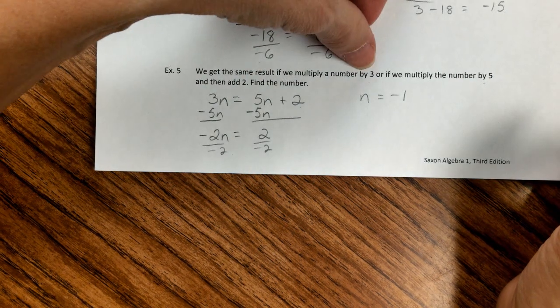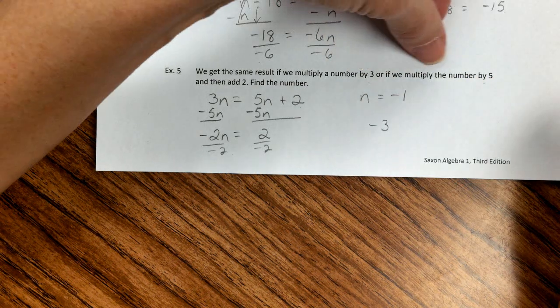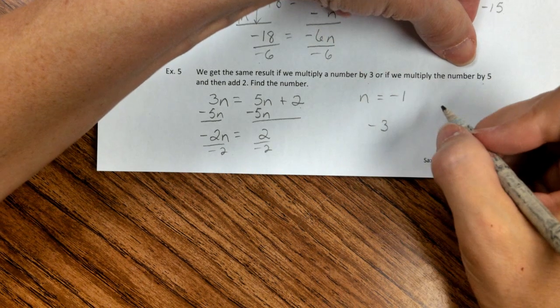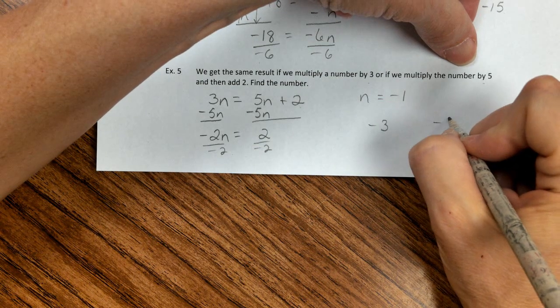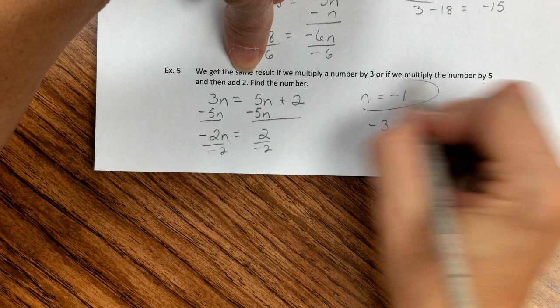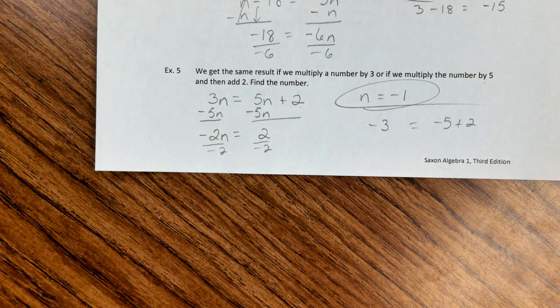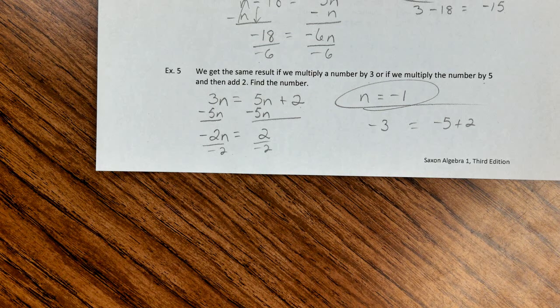So 3 times my number is negative 3. The other way is to do 5 times my number and then add 2. Yeah, that's equal. So negative 1 is the correct answer. And that's all there is to them. Have fun.